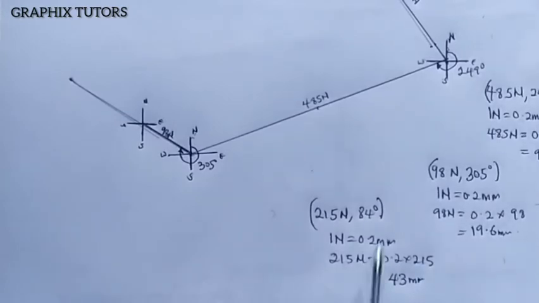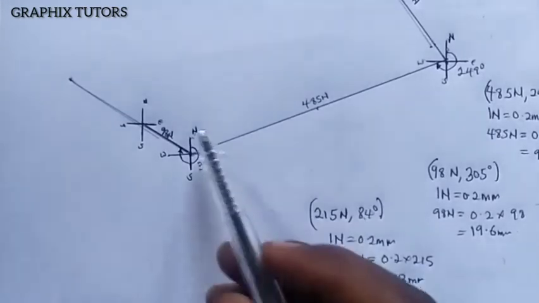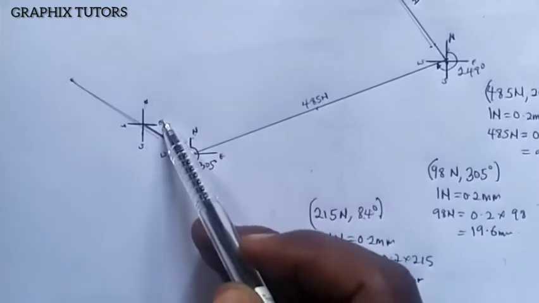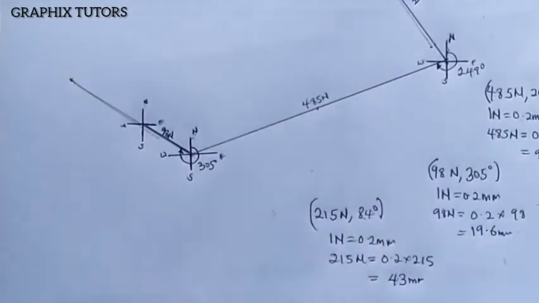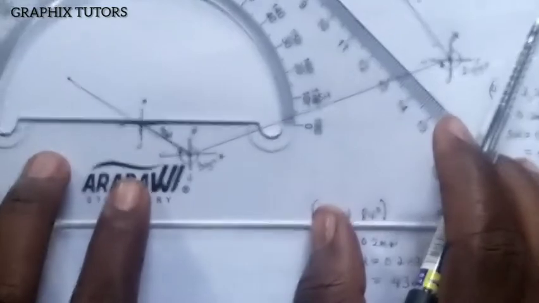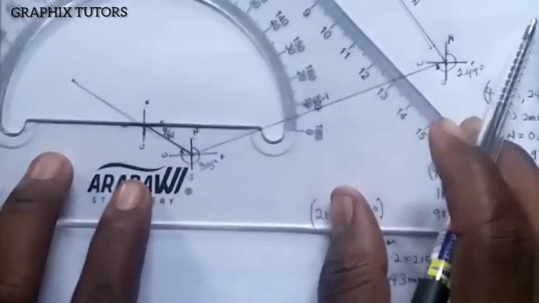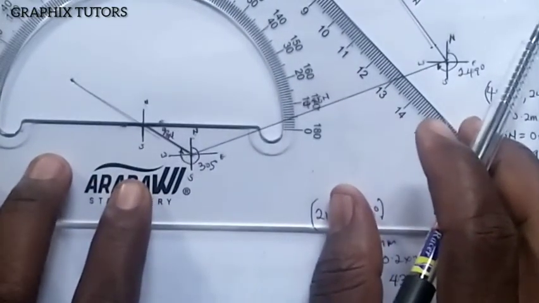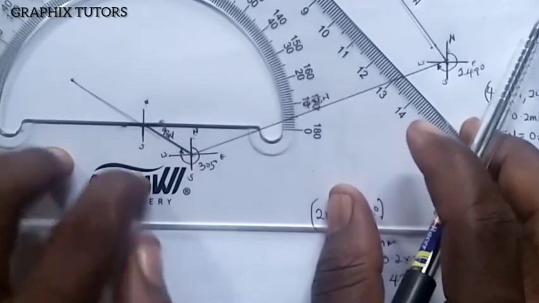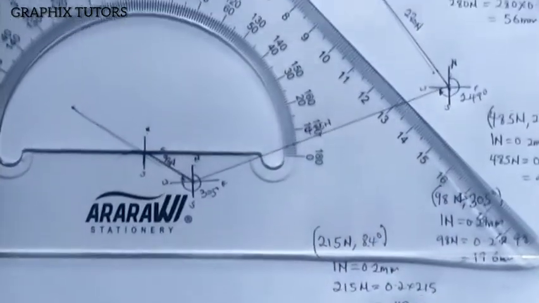So first of all, I'm looking for 84 degrees. Now we know from north to east is 90, so 84 falls in between those two. So I'm going to take my protractor, place it at that point. My line here will be at the same point. Can you see that? So I will measure, let me show you.